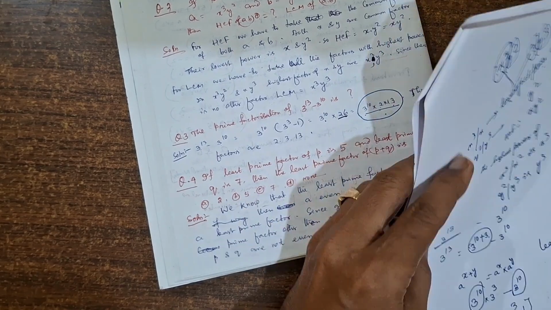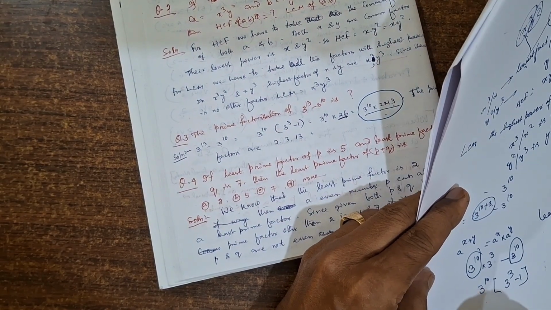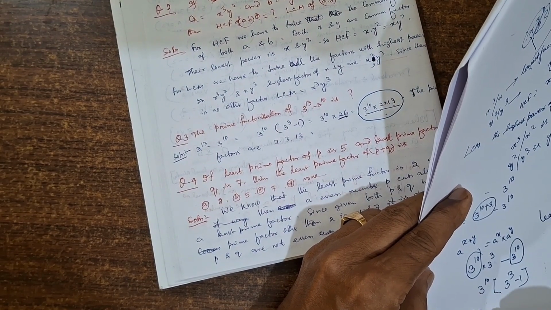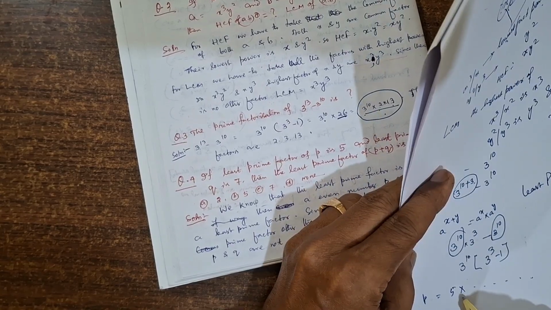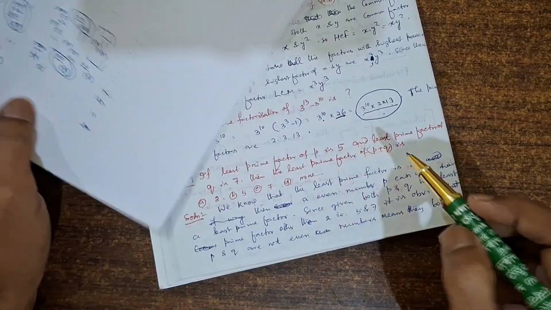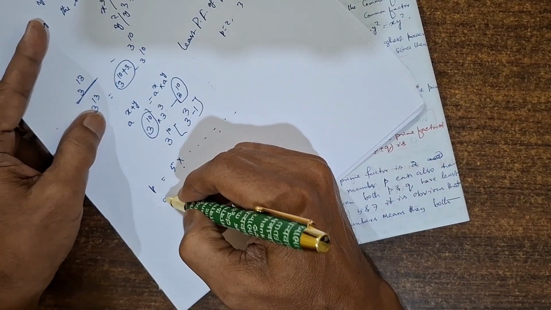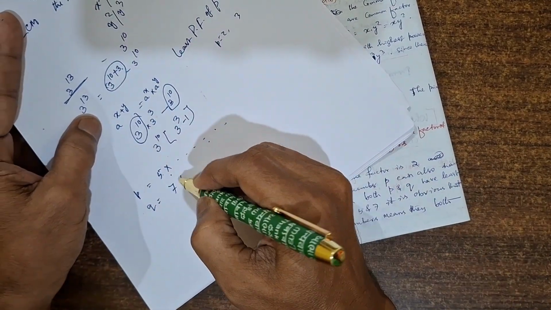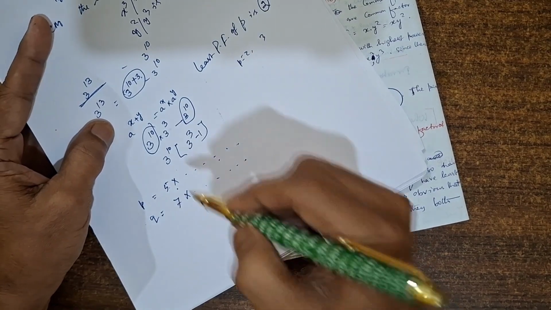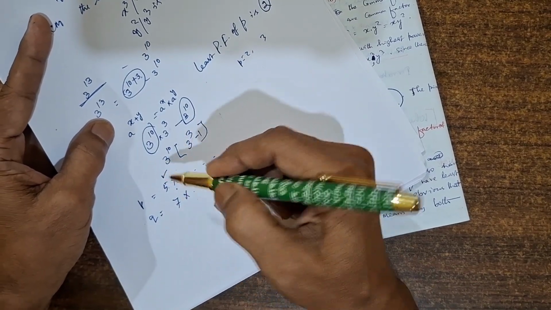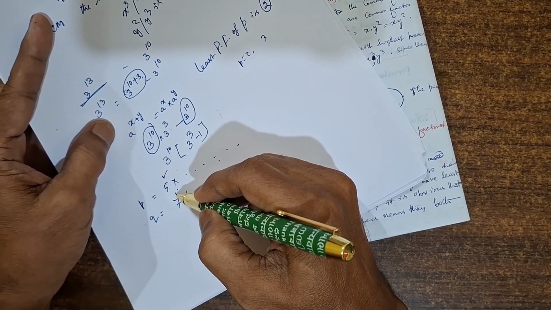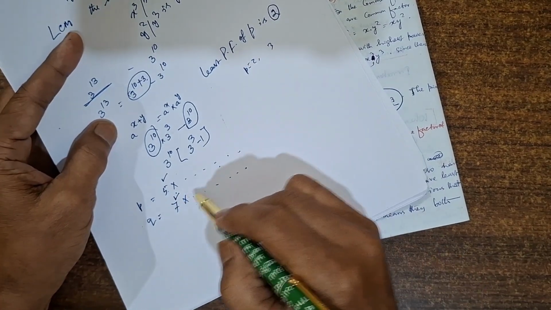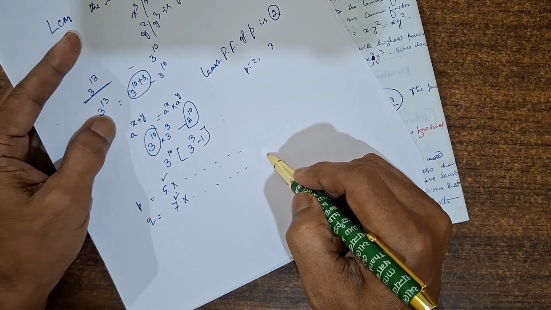So whenever you factorize p, you will start from 5 into something, because the least is 5, and thereafter any other numbers will be there. Similarly, q has the least prime factor 7. So it is 7 into something else. p starts from factor 5, q starts from factor 7. Thereafter other prime factors are also there.